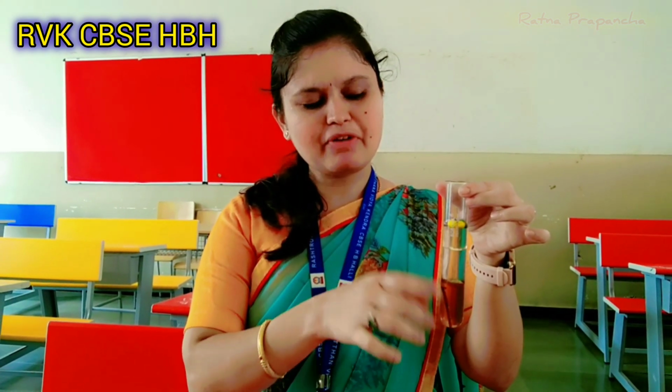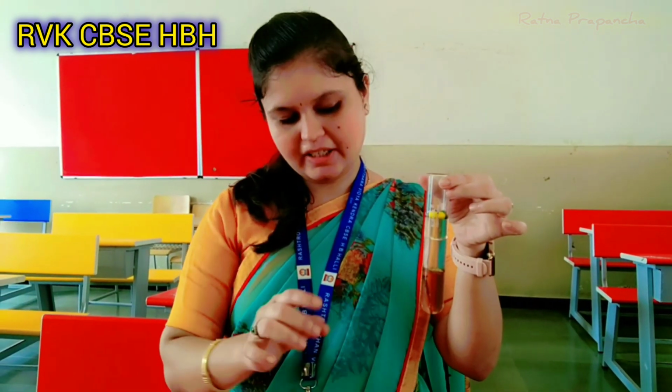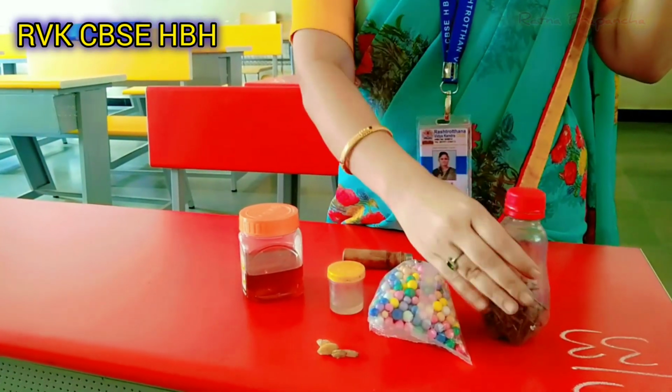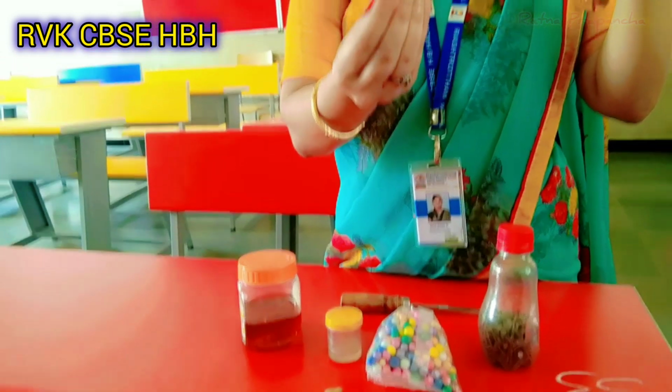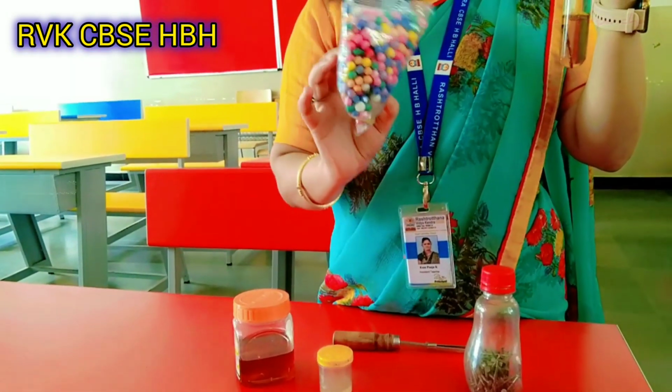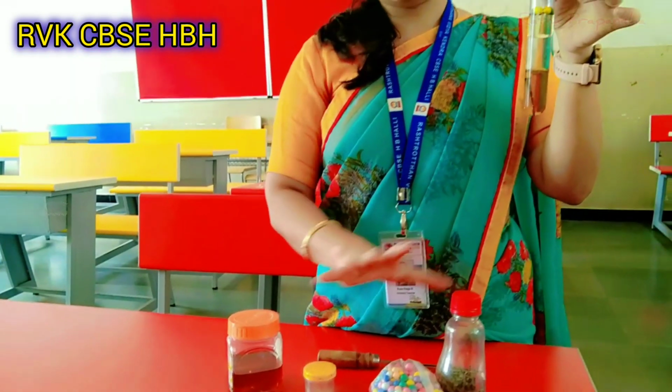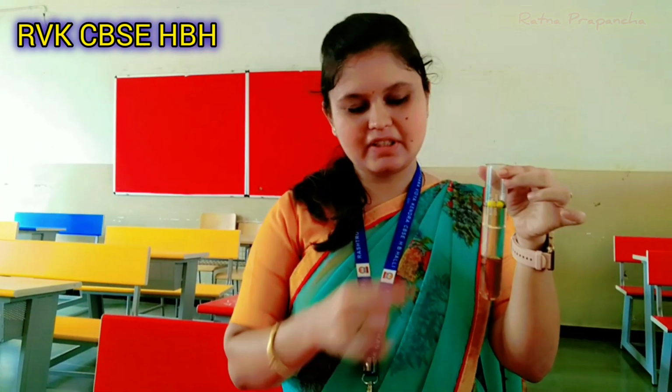To perform another experiment, we have taken three materials. So I have taken iron nails, and iron nails in this bottle. I have taken one iron nail, and this is dry grapes, and the last one is thermocol balls. So we must identify what is the density of these three objects.